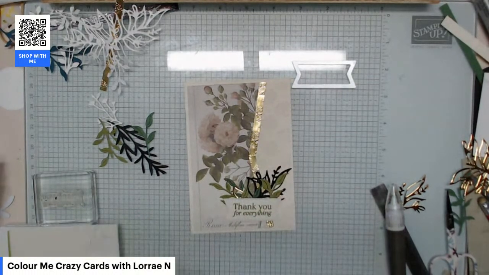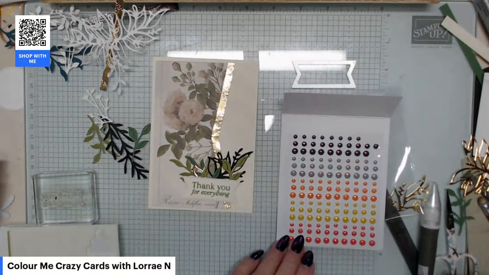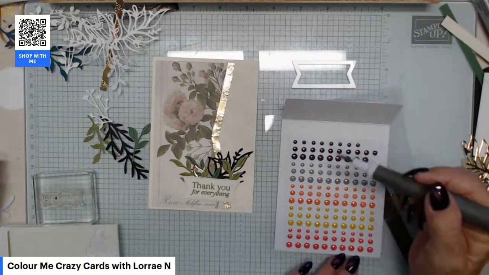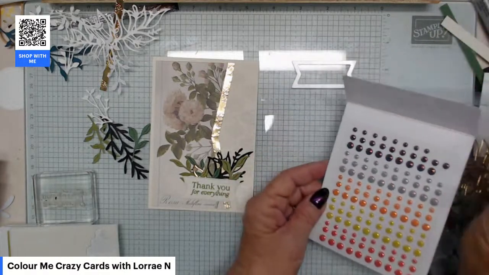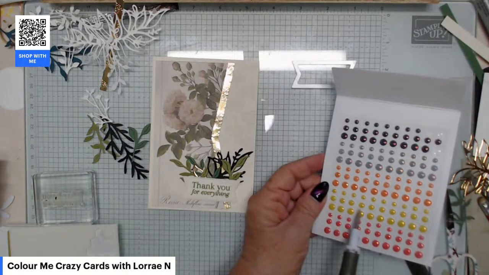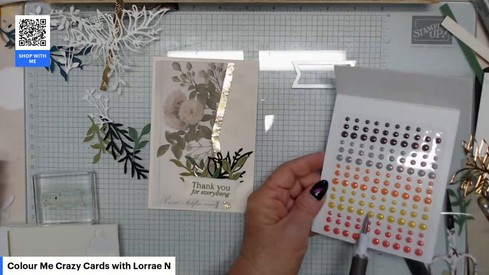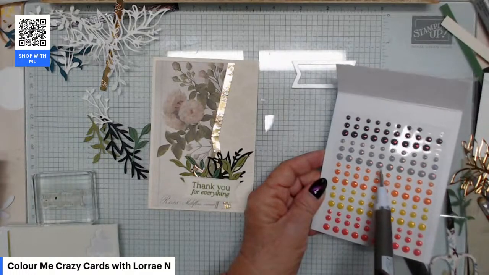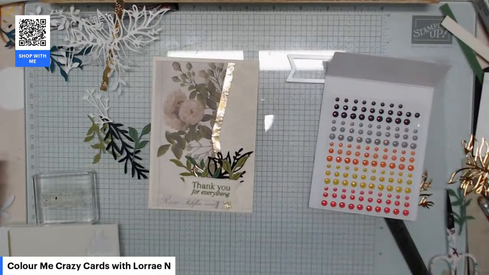Now we're going to put some of these dots on. So with this one, what am I thinking? I think those are quite pretty, so this would be the Timid Tiger, these ones. I think they're quite nice, but they might be a bit too bright. I might go with these, or will I just find something that's more gold?